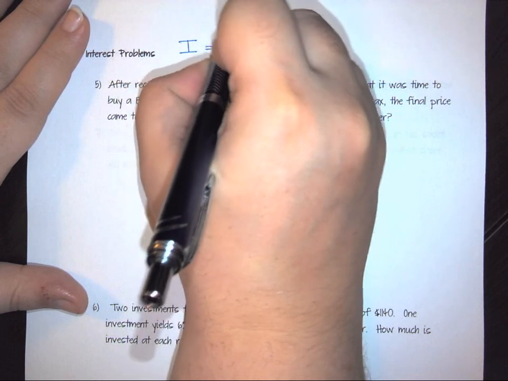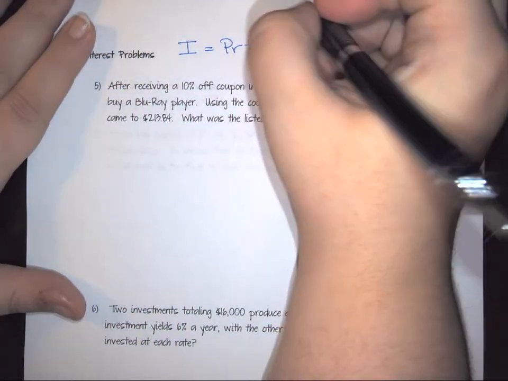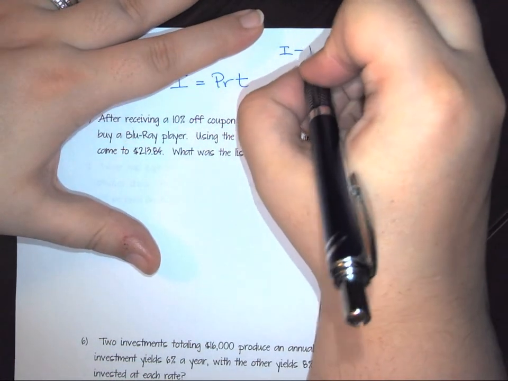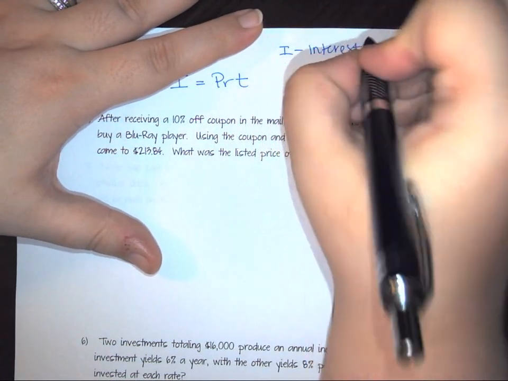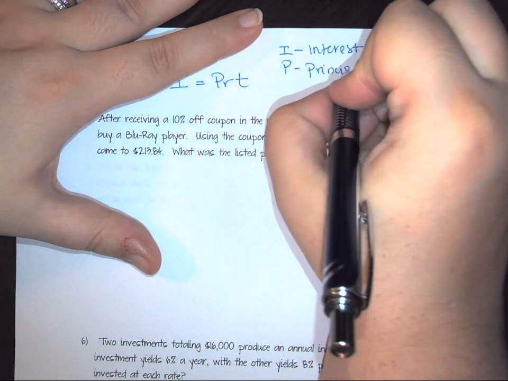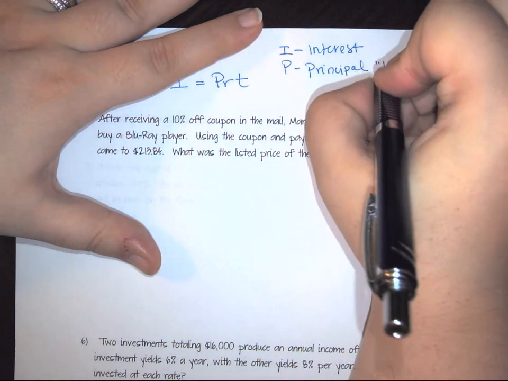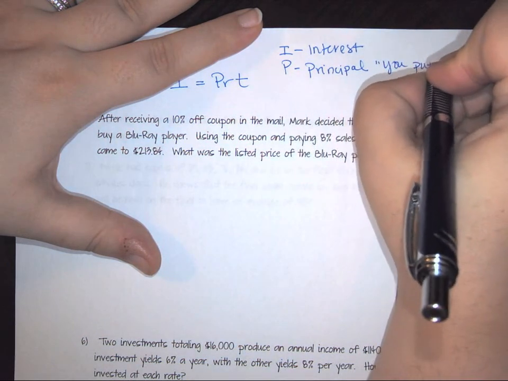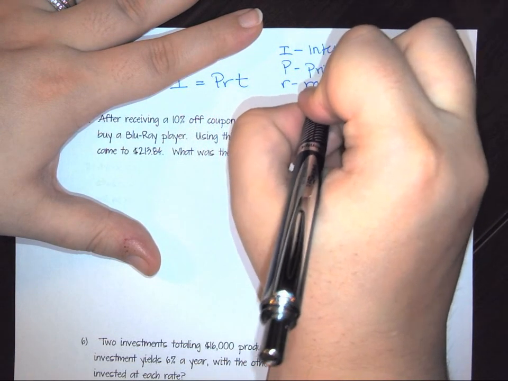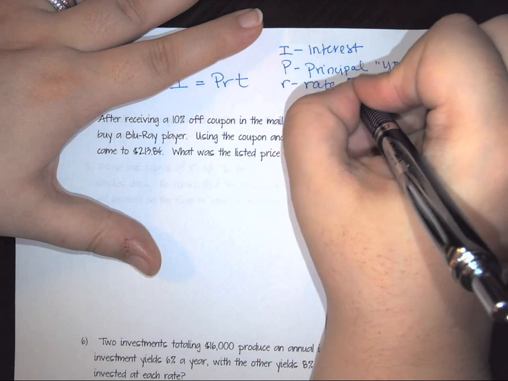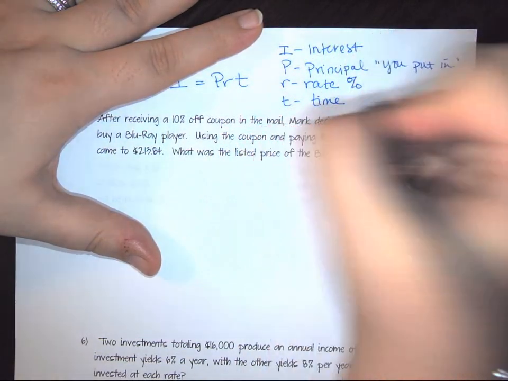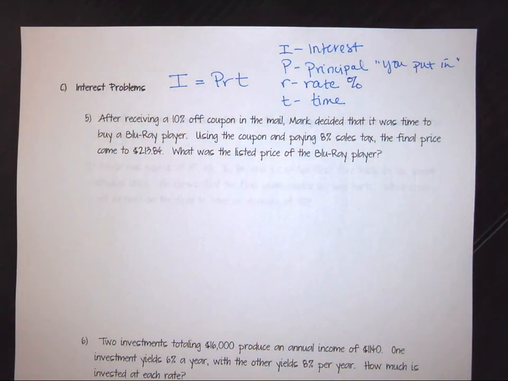I equals PRT. And in this case, we know I stands for interest. P is essentially principal, i.e. it's what you put in. R stands for rate. It's usually given as a percent. And then T is, again, your time. Okay?